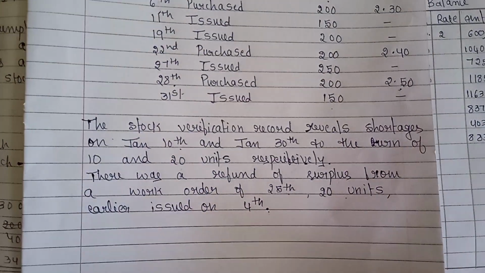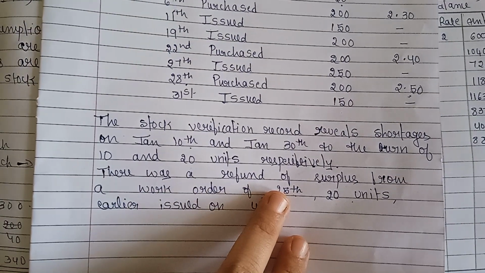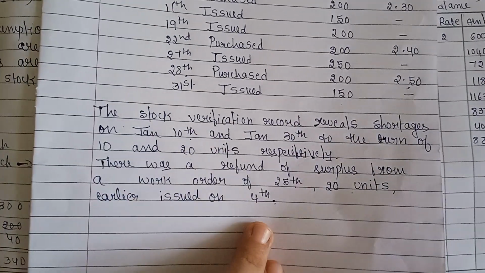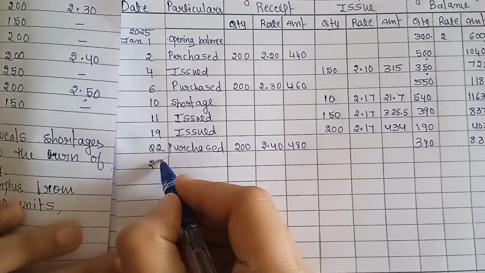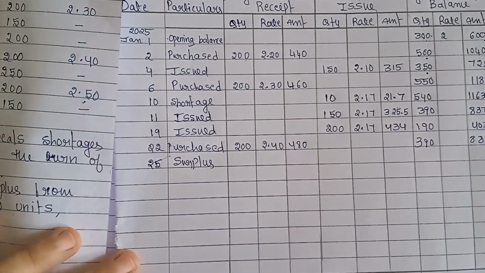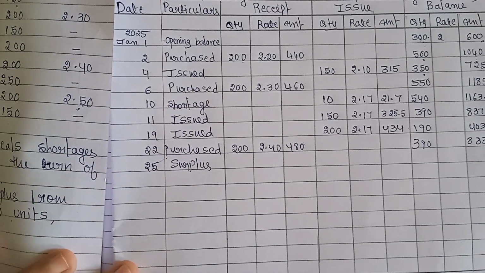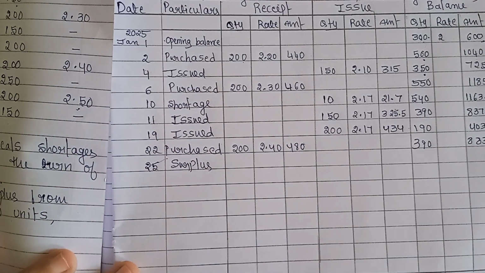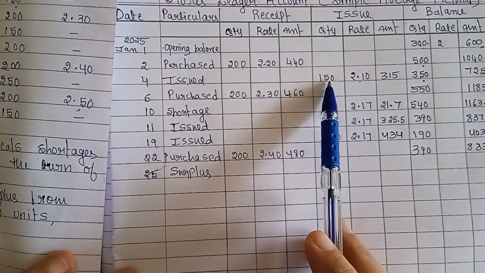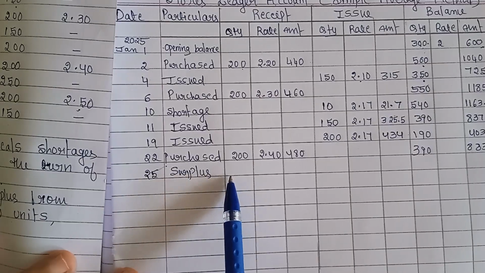Next one after 22nd, 27, but here there is 25th. So on 25th there is a refund. So see, listen to it very carefully. There was a refund of surplus from a work order of 25th, 20 units earlier issued on 4th. So write down 25th surplus. Surplus means we have to consider it as a receipt. We are receiving from the earlier issued on January 4th.